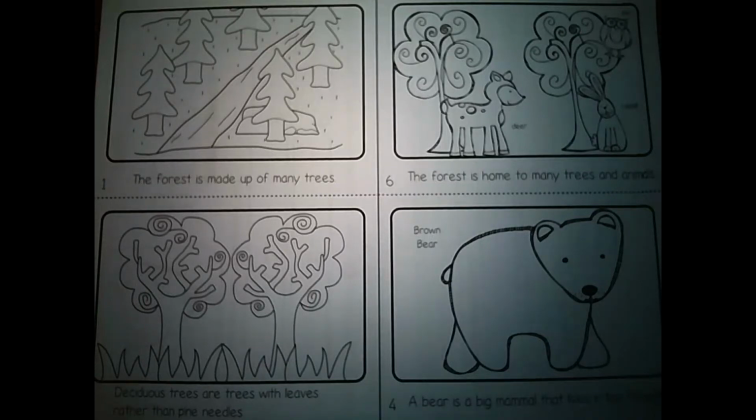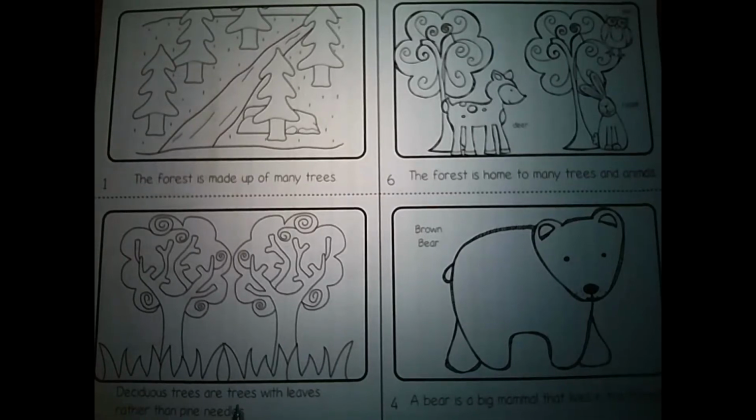Down here, we've got a little information about deciduous trees. Remember, I said deciduous trees have leaves. So let's see what it says. Deciduous trees are trees with leaves rather than pine needles. See? Told you guys, I'm not a liar.